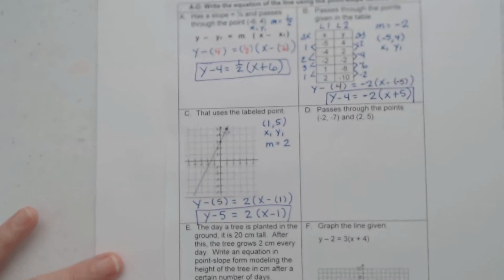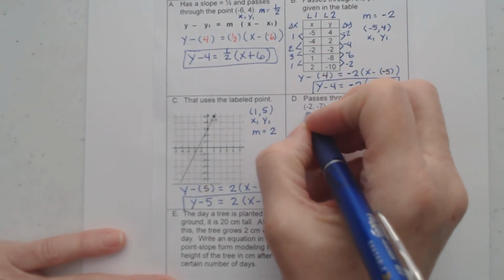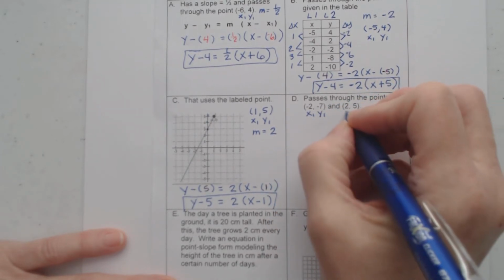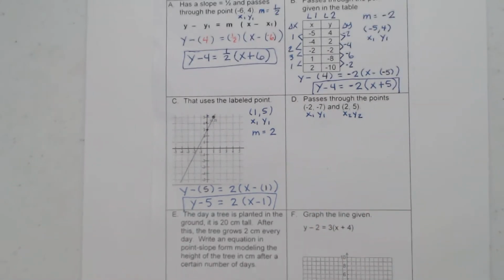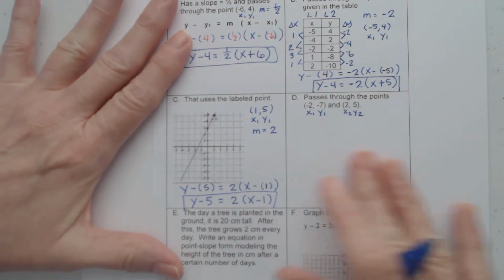Okay. So in our next example, we're given 2 points. So I'm going to have this as x sub 1, y sub 1, my x and y values of the first point, and then x sub 2, y sub 2 for my x and y values for the second point. Now I need the slope, and because I'm given 2 points, I have slope.